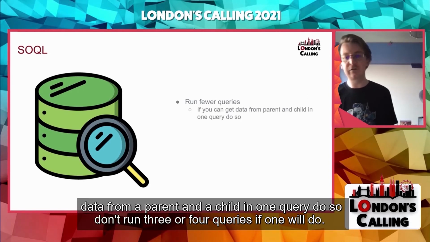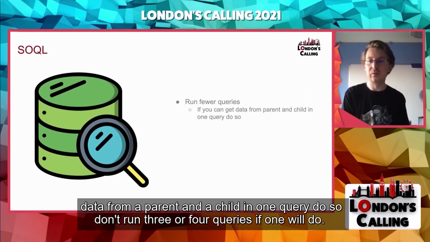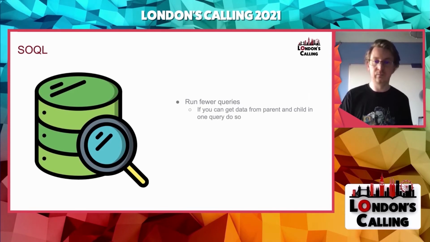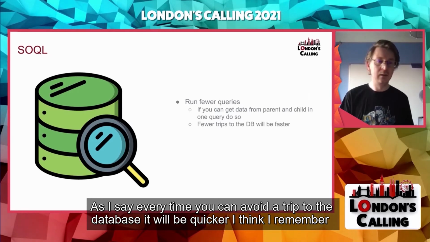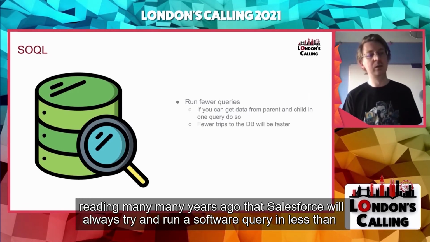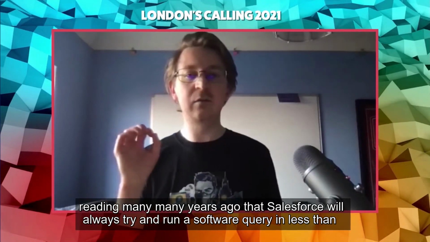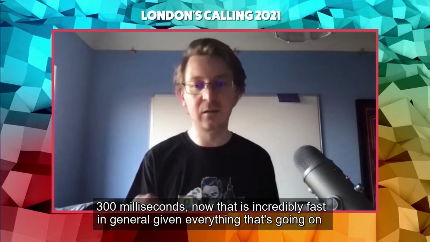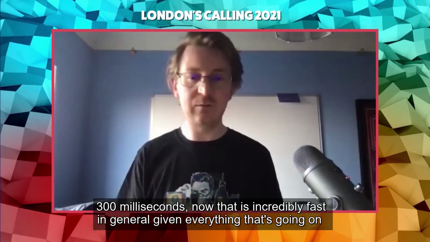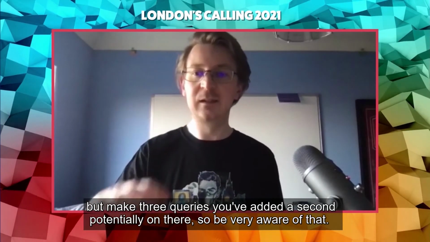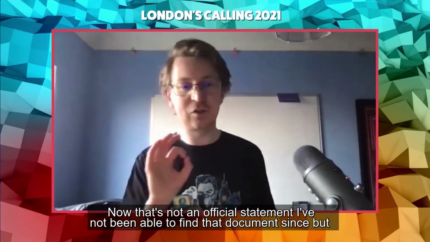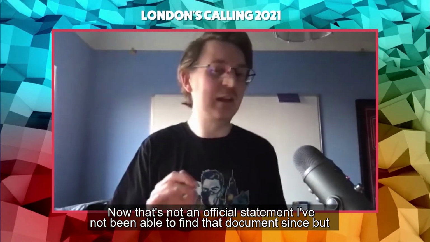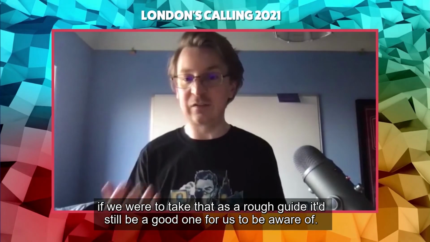So if you can get data from a parent and a child in one query, do so. Don't run 3 or 4 queries if one will do. As I say, every time you can avoid a trip to the database, it will be quicker. I think I remember reading many, many years ago that Salesforce will always try and run a SOQL query in less than 300 milliseconds. That is incredibly fast in general, given everything that's going on, but make 3 queries, you've added a second potentially on there. So be very aware of that. Now, that's not an official statement. I've not been able to find that document since, but if we were to take that as a rough guide, it'd still be a good one for us to be aware of.